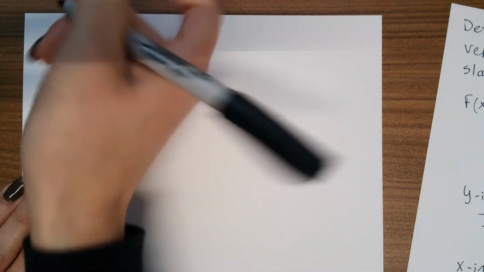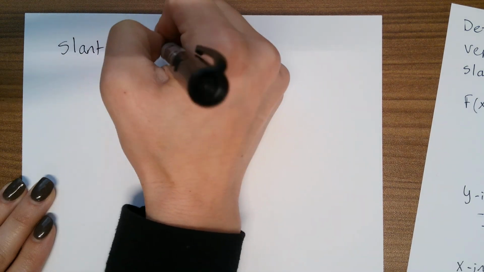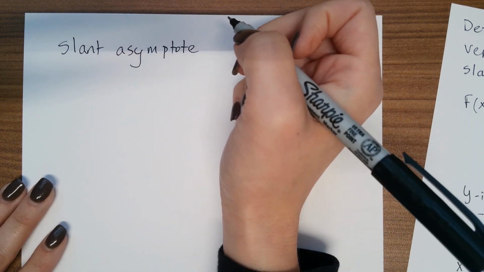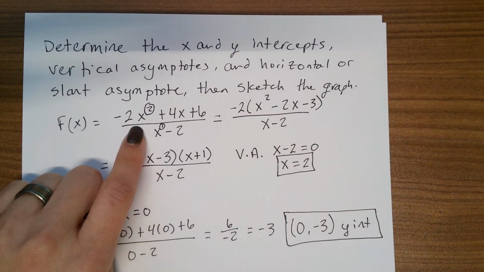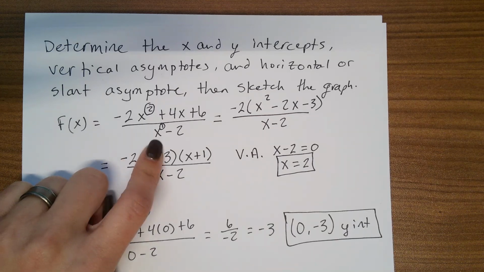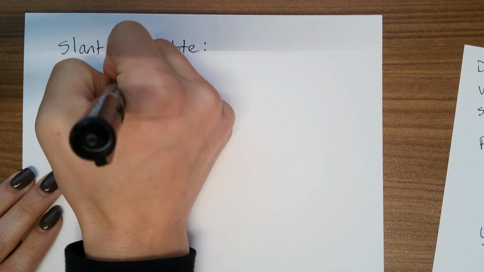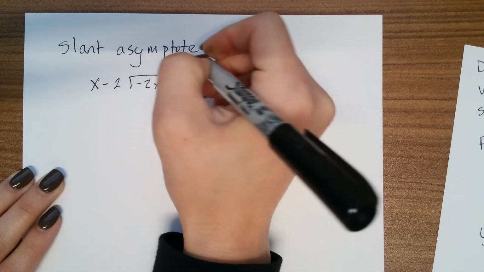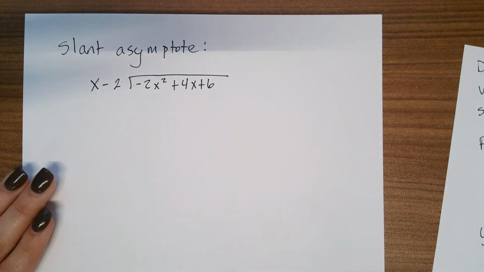So I'm going to find the slant asymptote. Again, I know that I have one because the highest exponent in the numerator is larger than the highest exponent in the denominator. So I'm just going to divide my function. So we're dividing negative 2x squared plus 4x plus 6 by x minus 2. So x minus 2 will go on the outside, and negative 2x squared plus 4x plus 6 will go on the inside.